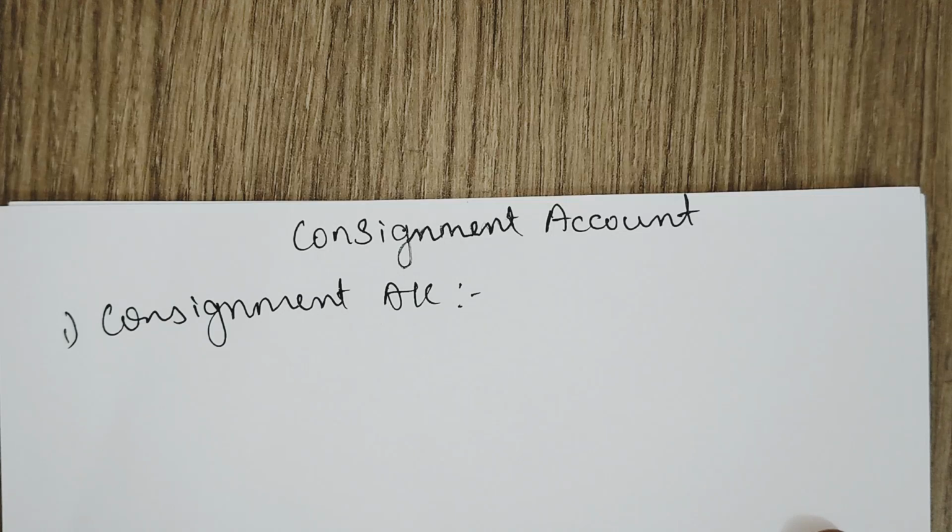Consignment account is prepared for each consignment separately. Even if we send goods to the same consignee again and again, we prepare a consignment account separately each time. And with this account, we find out the profit or loss.